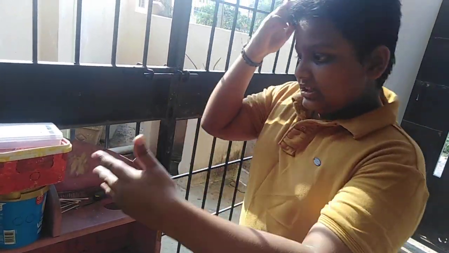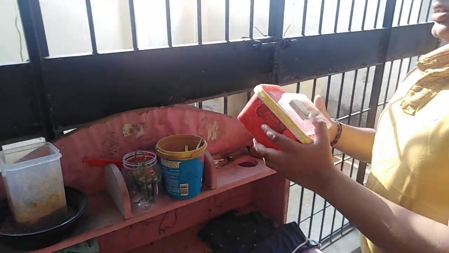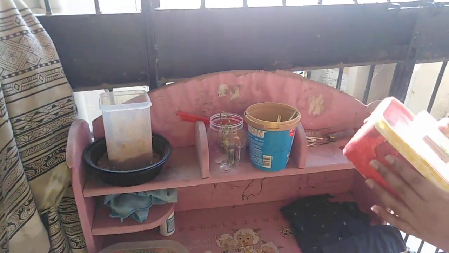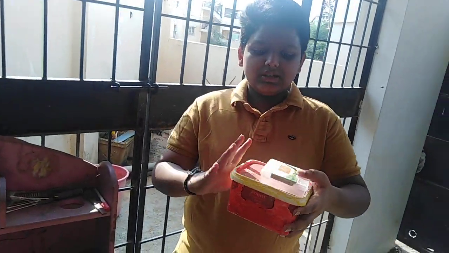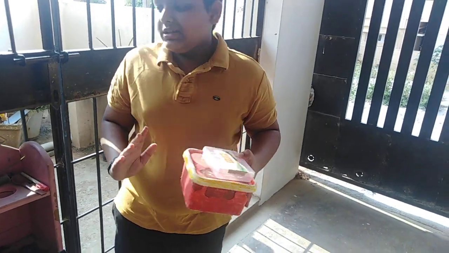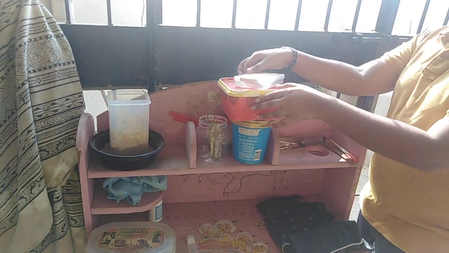So then we come to the next section where I have a few boxes. These boxes I use to grow the ants. I don't buy anything. I use normal house boxes. I paint them red, because the ants cannot see red actually. So I have made it red.